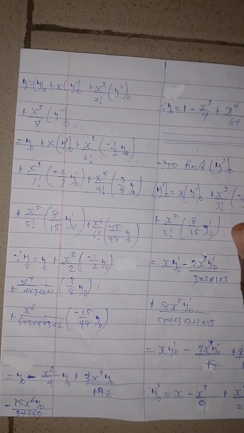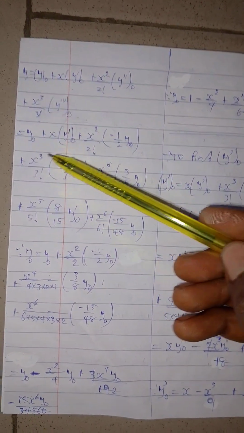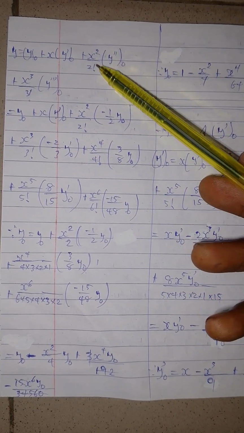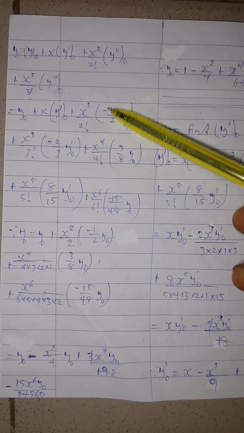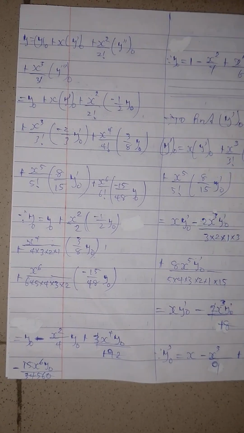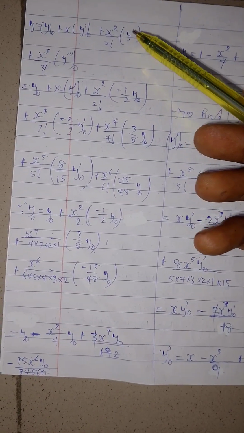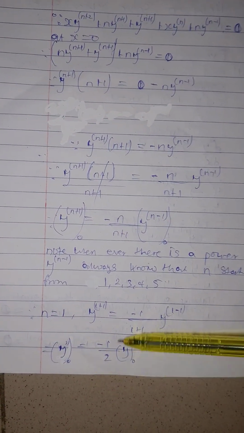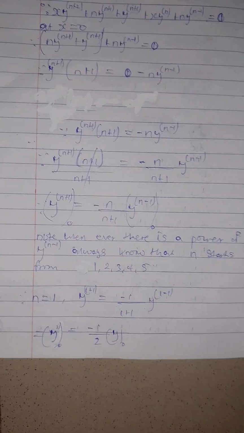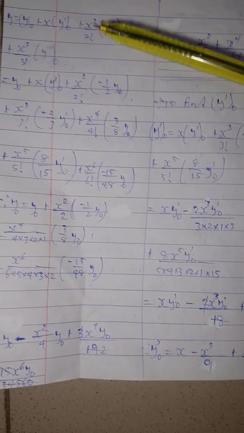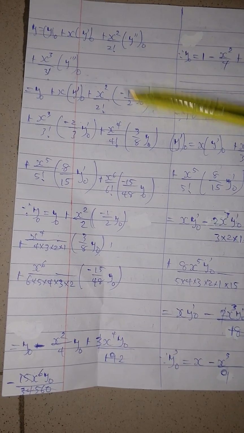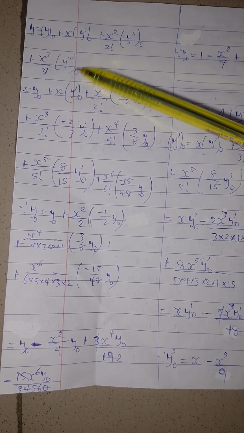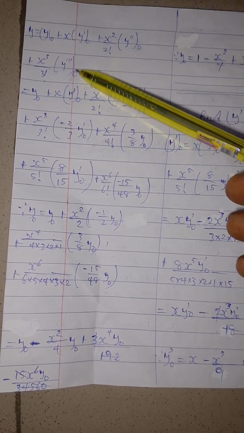Now therefore y is equal to what? y naught plus x y prime naught plus x squared over 2 factorial bracket. Now what's the answer for y prime prime? The answer for y prime prime was minus 1 over 2 y naught, right? So I equate it here. Now plus x cubed over 3 factorial y prime prime prime. Now the answer becomes what?